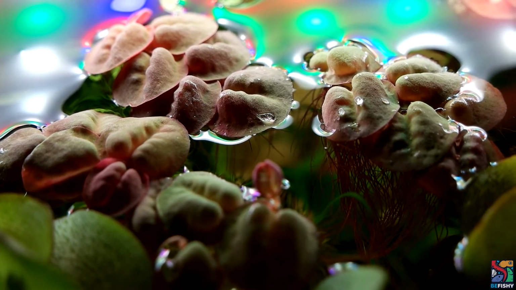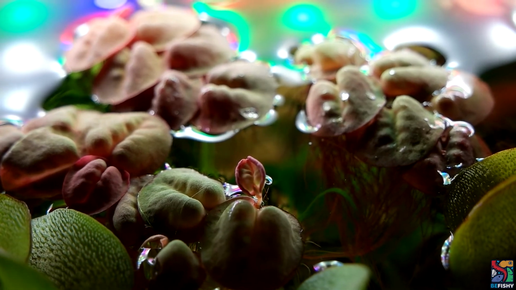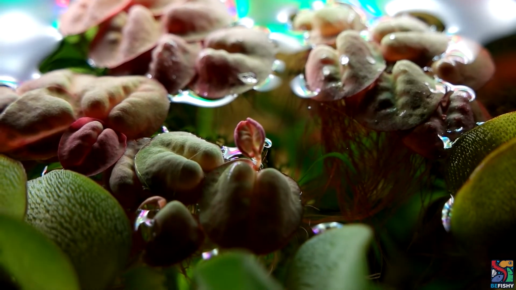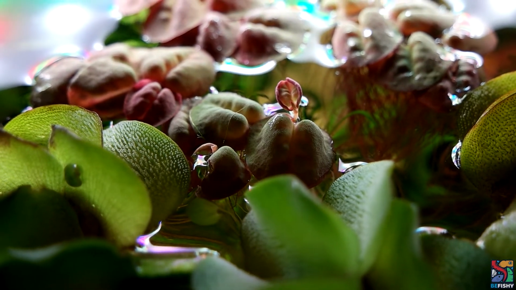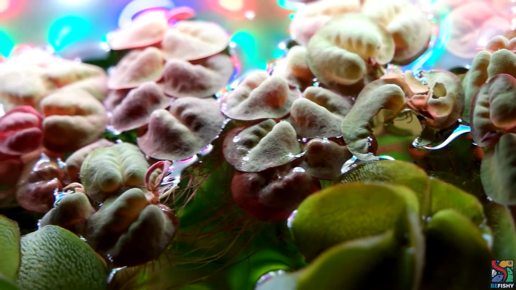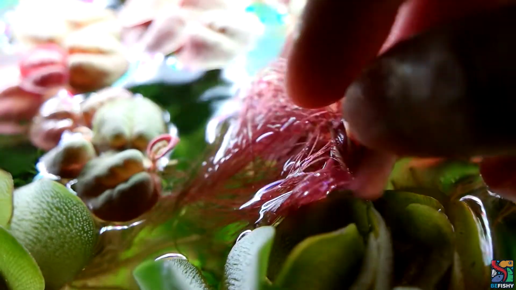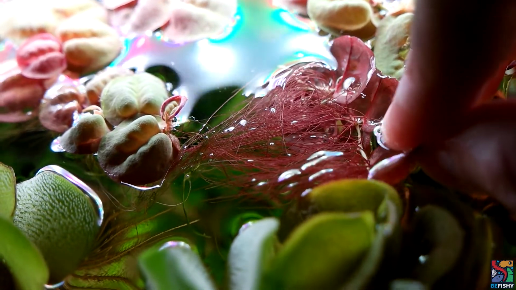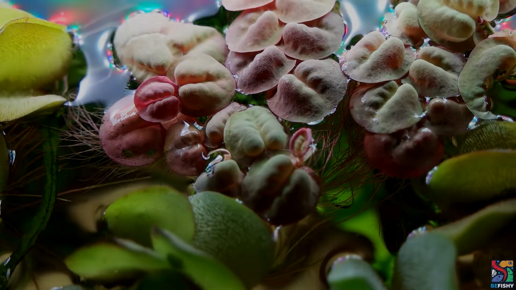Floating plants do not require carbon dioxide injection as they get their CO2 directly from air. Red root floaters do not appreciate a fast flow or vigorous surface agitation. They do best in moderate to bright or high light conditions with available shades. Temperature-wise, keep them between 18 to 30 degrees Celsius or 65 to 85 degrees Fahrenheit.